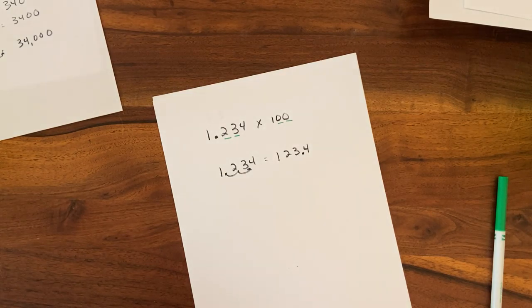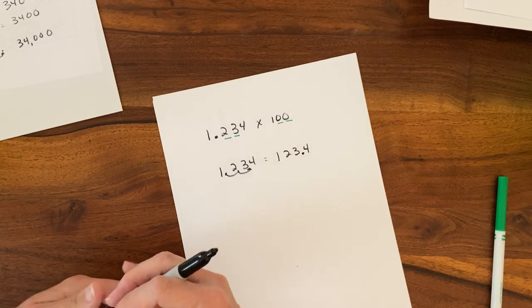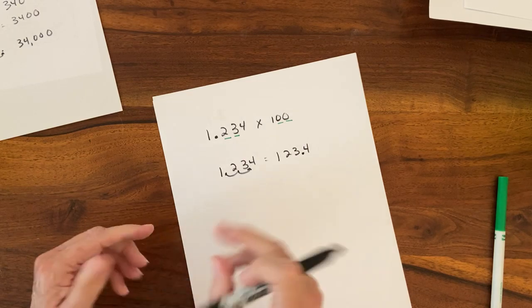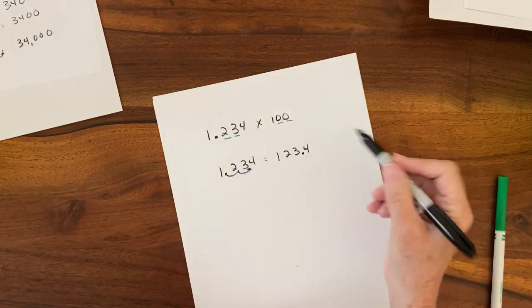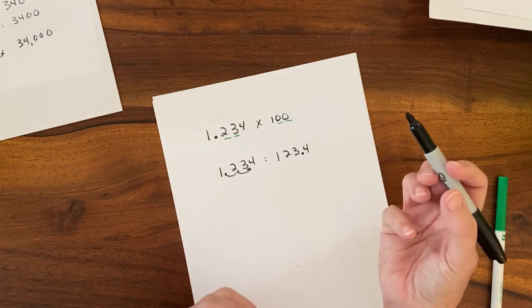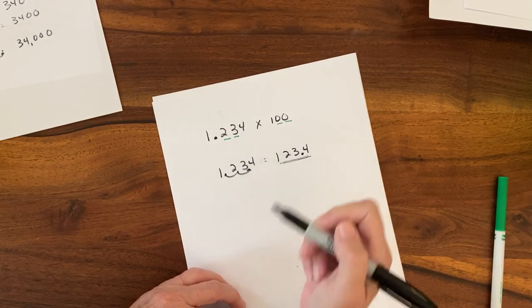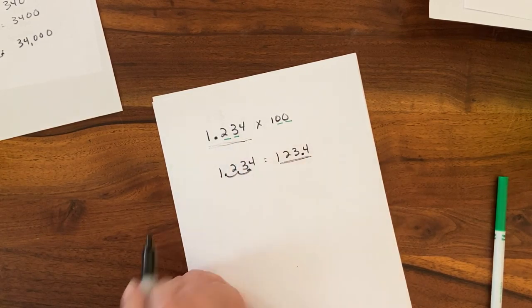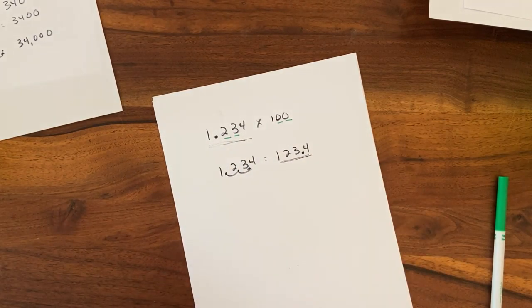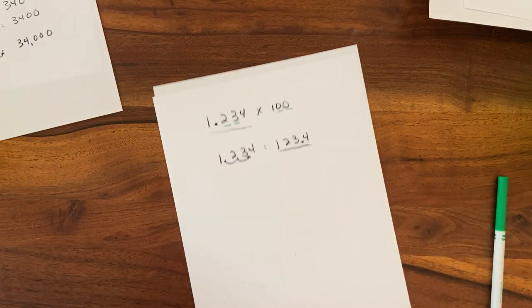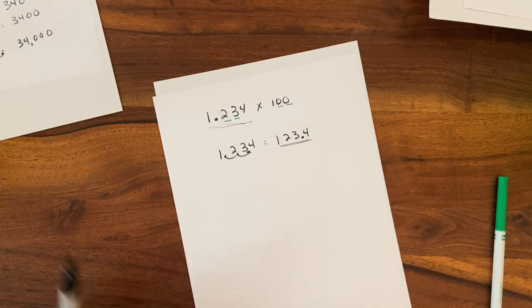And that's all this lesson is. It's easy. However many zeros you have, that's how many places you move your decimal. You move your decimal to the right because you're multiplying by 100. So you're saying you have more of something, so you want your answer to be bigger than your original number. So that's why your decimal goes to the right. If you divide, you go the other way. We're not there yet. So, good luck.